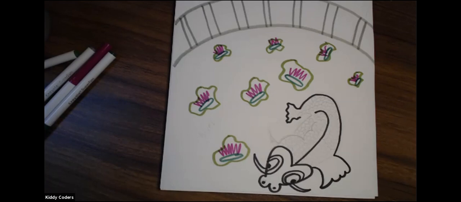If you are ready to move on, you may type a 5 in the chat. We are on number 5.